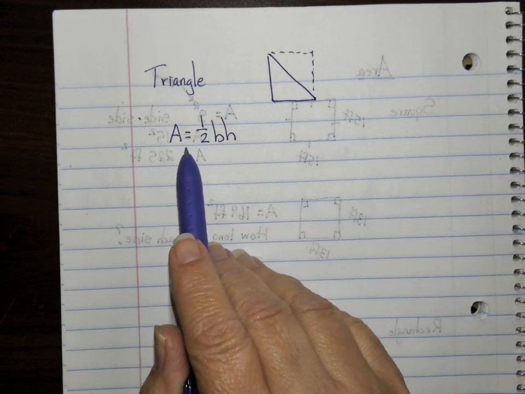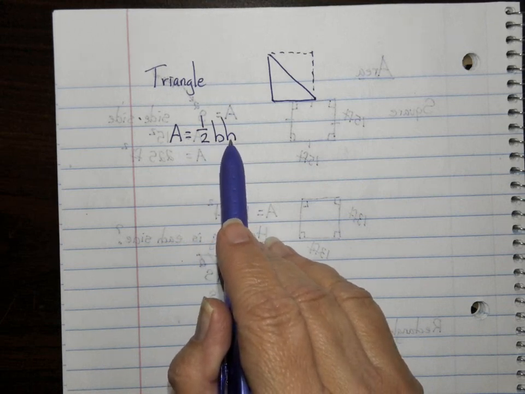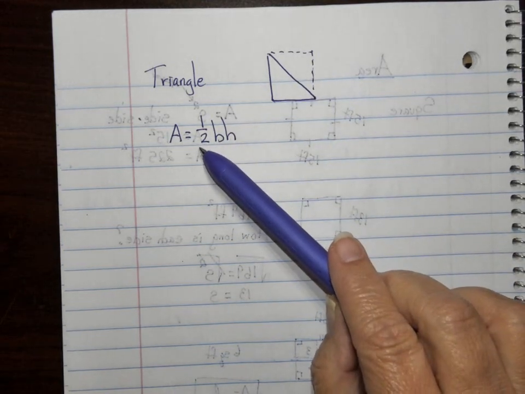So our formula for the area of a triangle is 1/2 base times height. So in this picture, I want you to understand where this formula comes from.